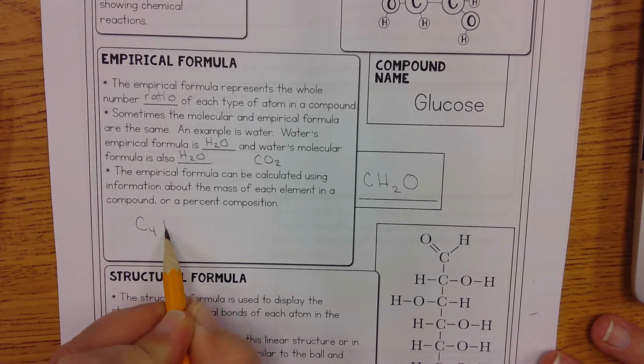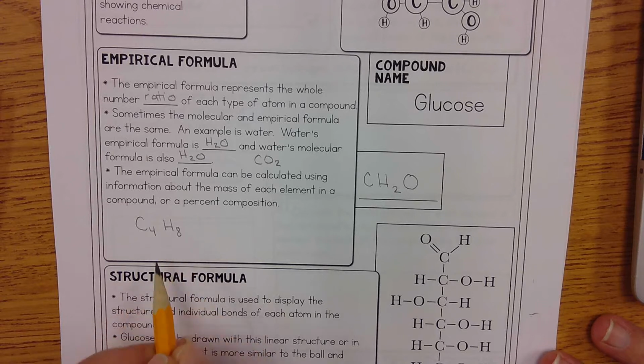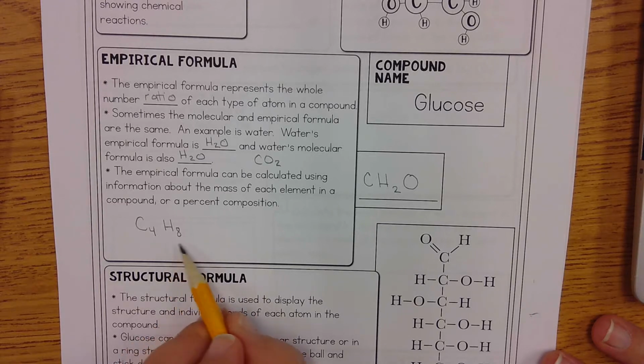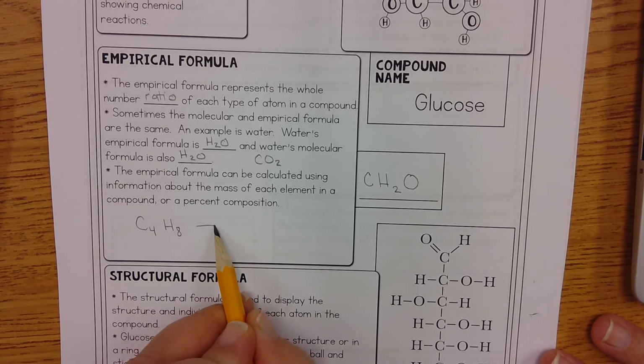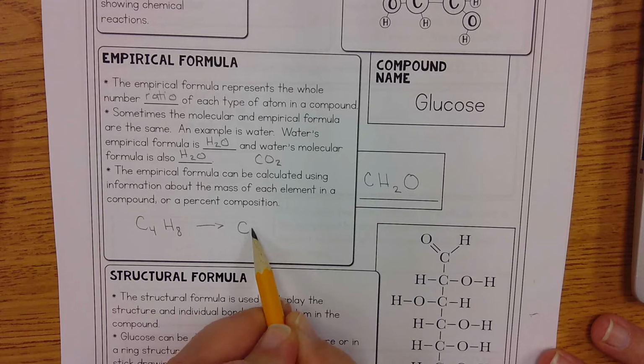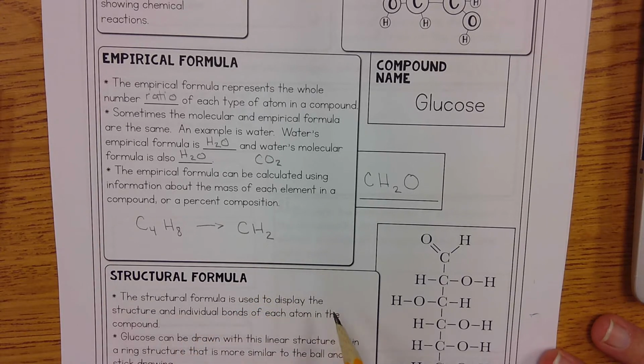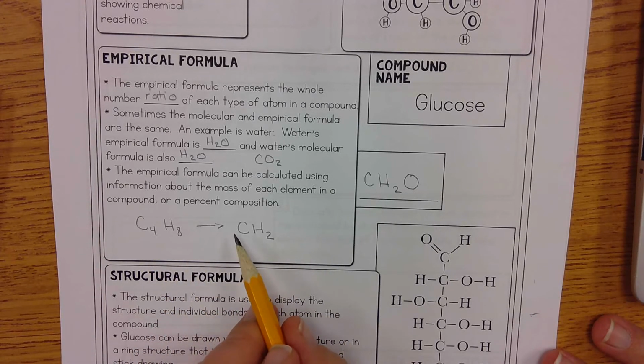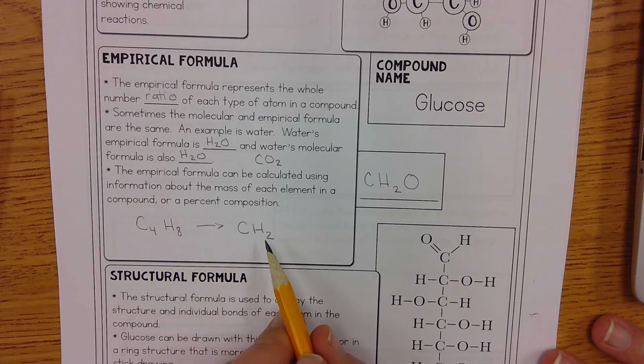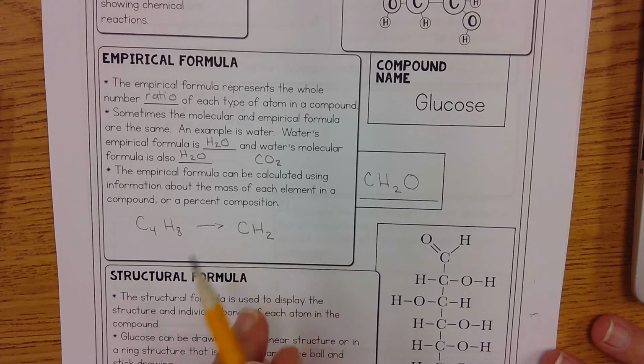we can do C4H8. Right. This can be reduced, right? Because 4 and 8 are both divisible by 4. So I can reduce that down to CH2. 4 divided by 4 is 1. 8 divided by 4 is 2. So that's how you make the empirical formula.